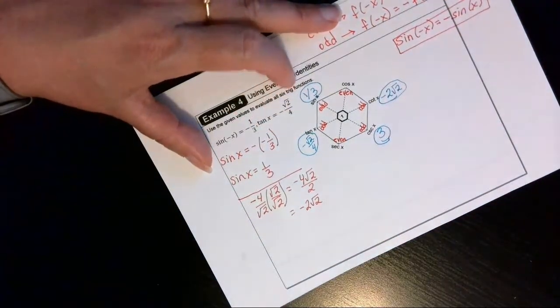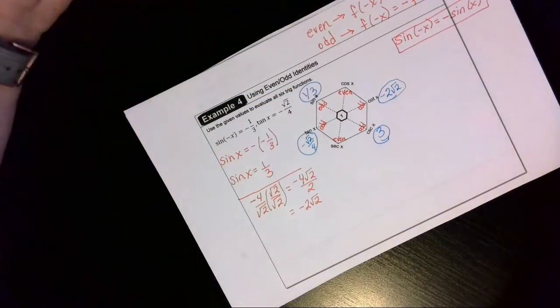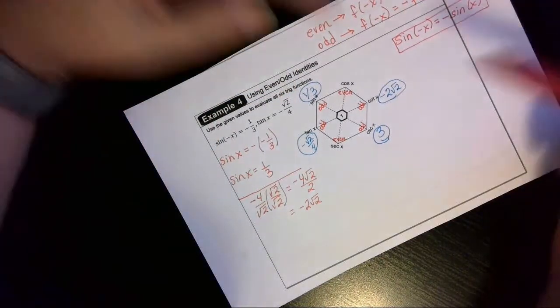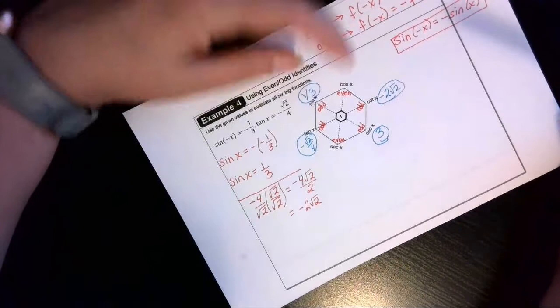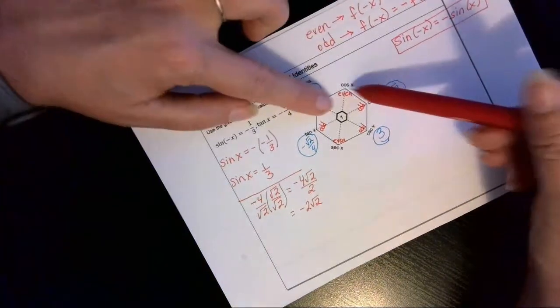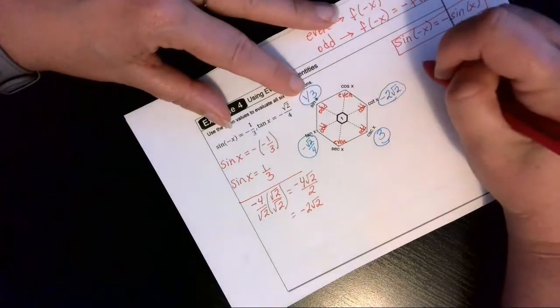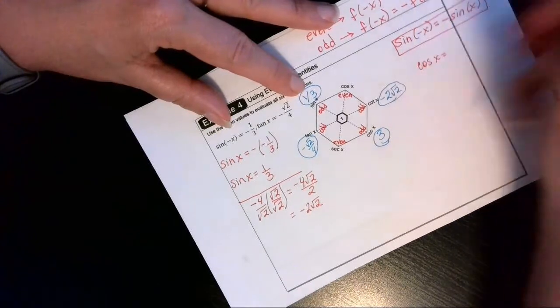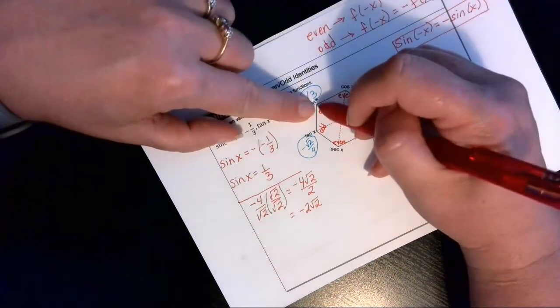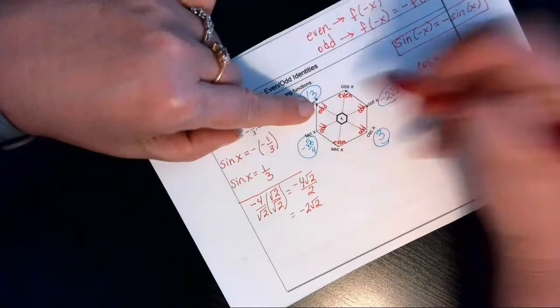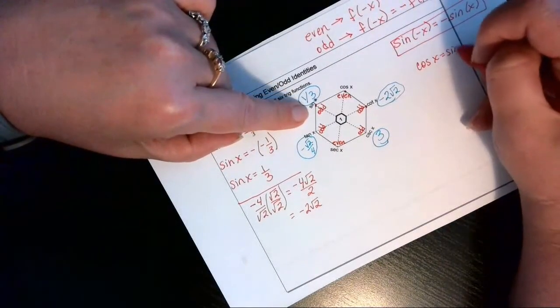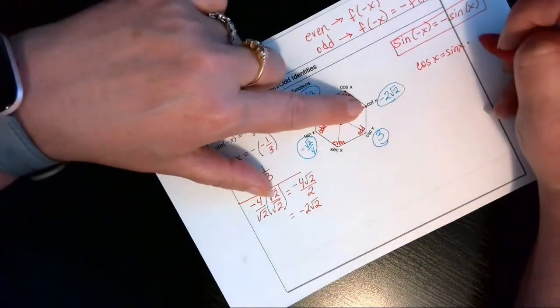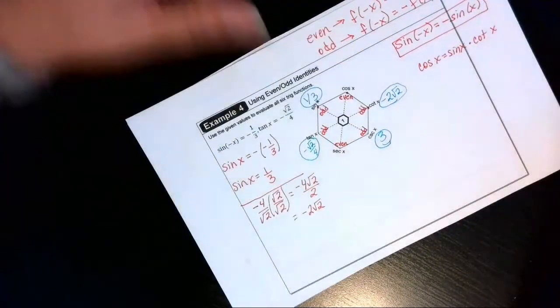Okay, now we can use a product or a quotient identity to find cosine. So if we do the product identity, we would have cosine of x equals the 2 vertices to the left and the right. So that would be the sine of x times the cotangent of x.